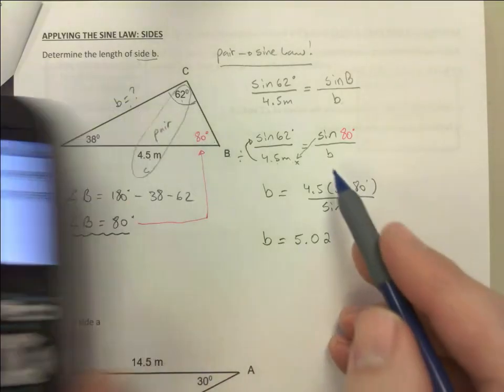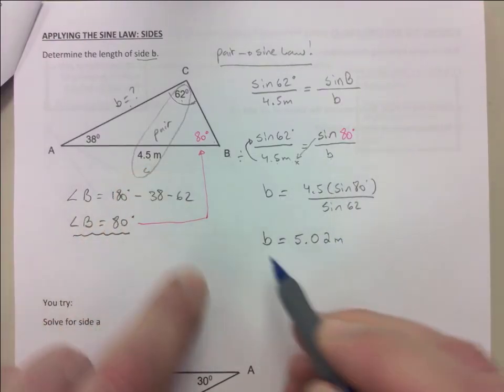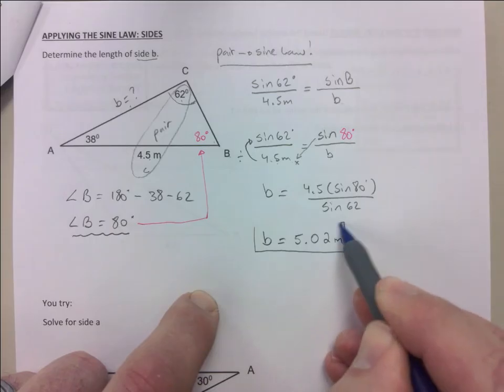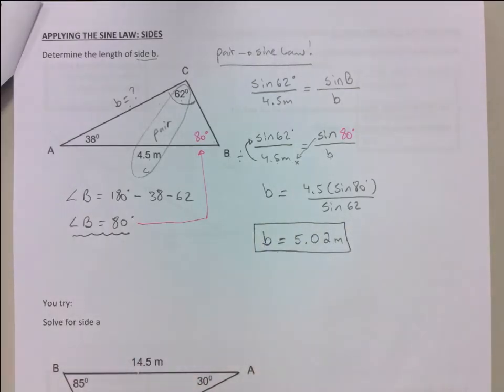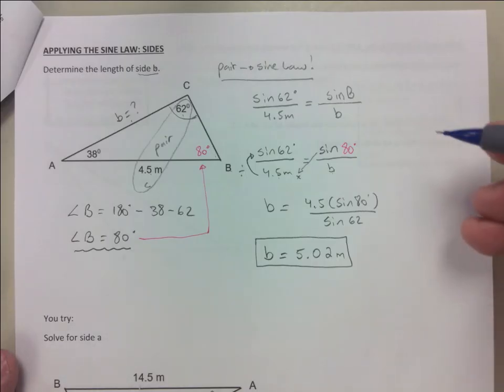And I'm looking for the side length, right? My side lengths are all in meters. So that's it.